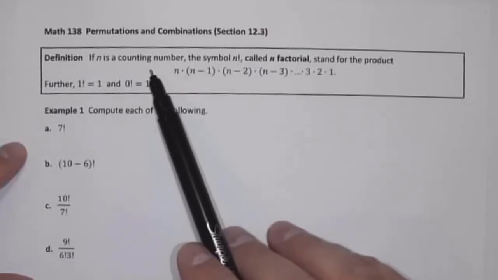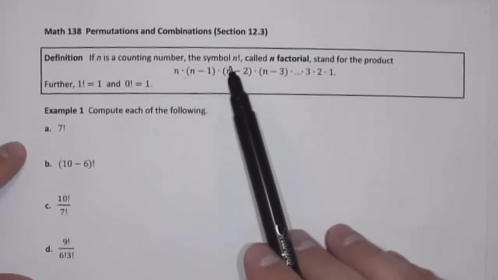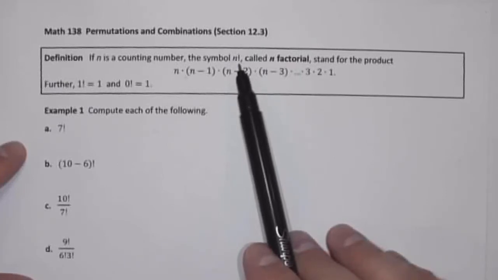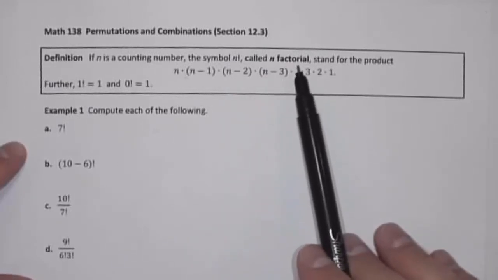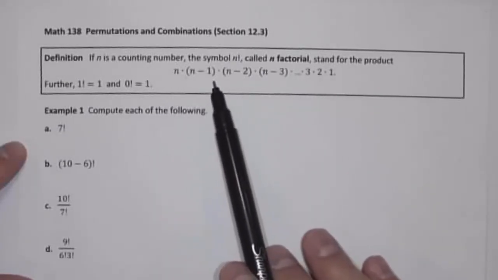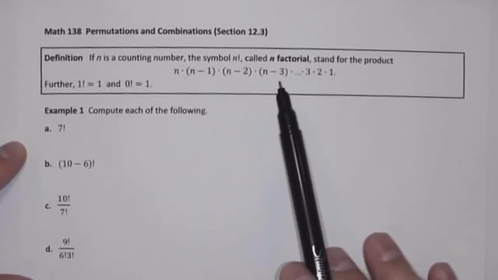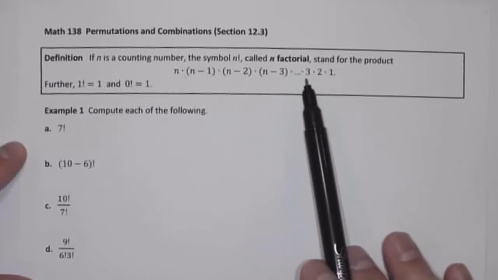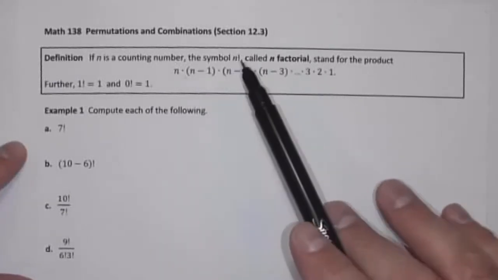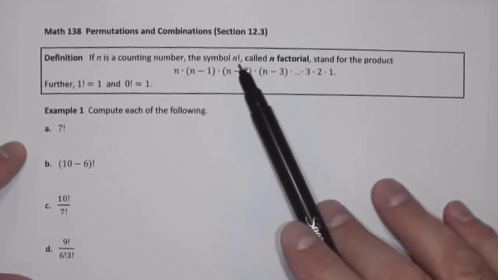If n is a counting number, the symbol n followed by what looks like an exclamation point, called n factorial, stands for the product n times n minus 1 times n minus 2 times n minus 3, and so on until we get down to times 3 times 2 times 1. So this symbol that looks like an exclamation point in math is not an exclamation point. That is a factorial symbol.